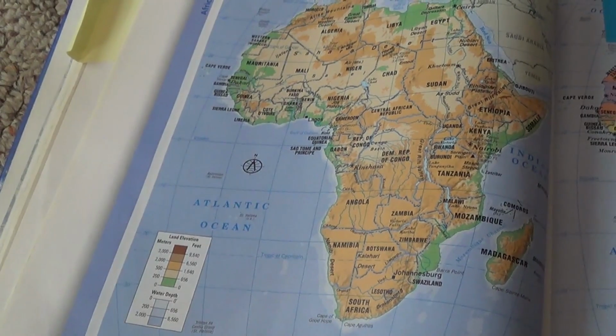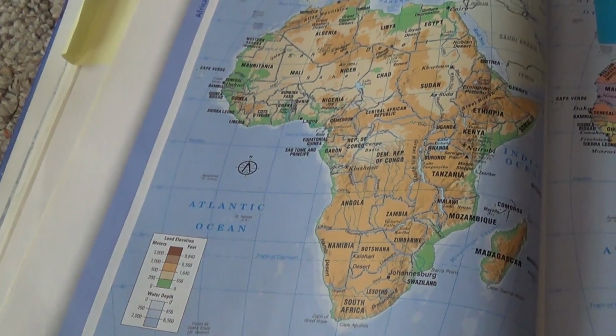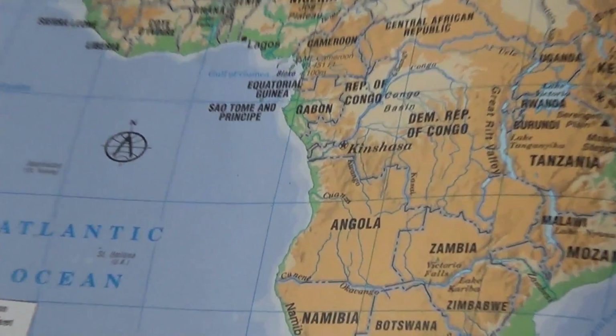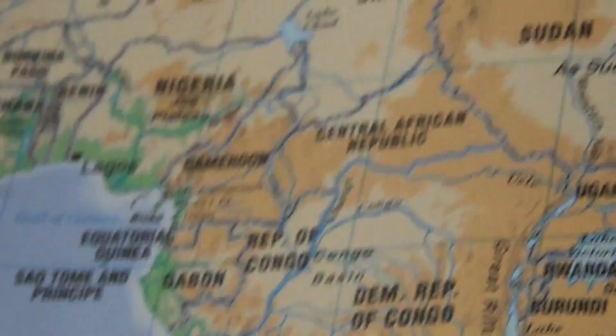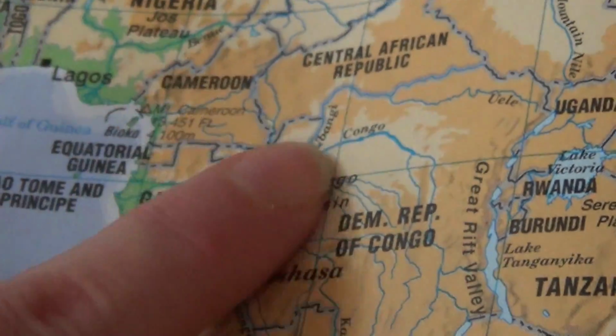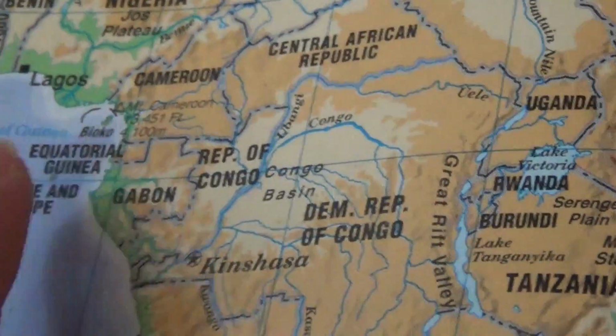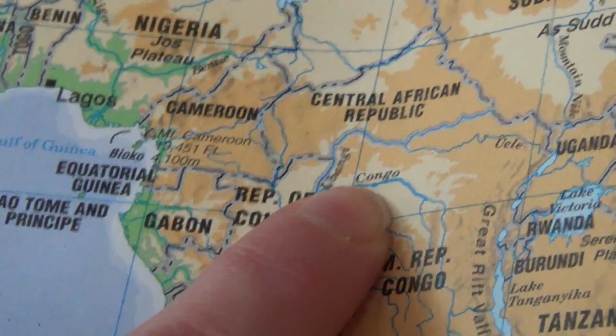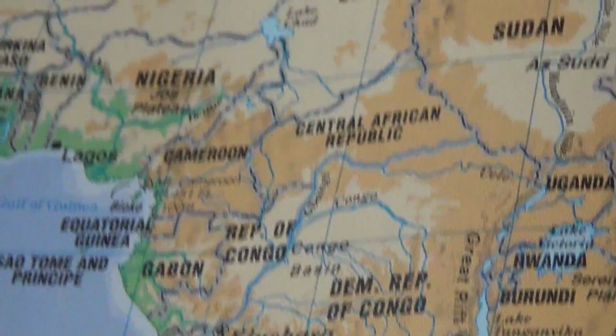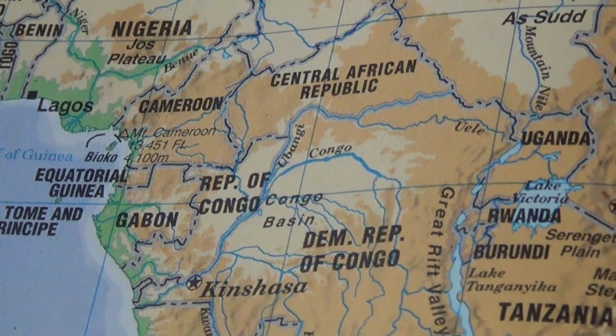Physical maps do also have rivers typically on them, and this one does have rivers. You can see some of the rivers here, these blue squiggly lines, and then they are labeled in italics. See how it's slanted? That's italics, so that you can see the river names.